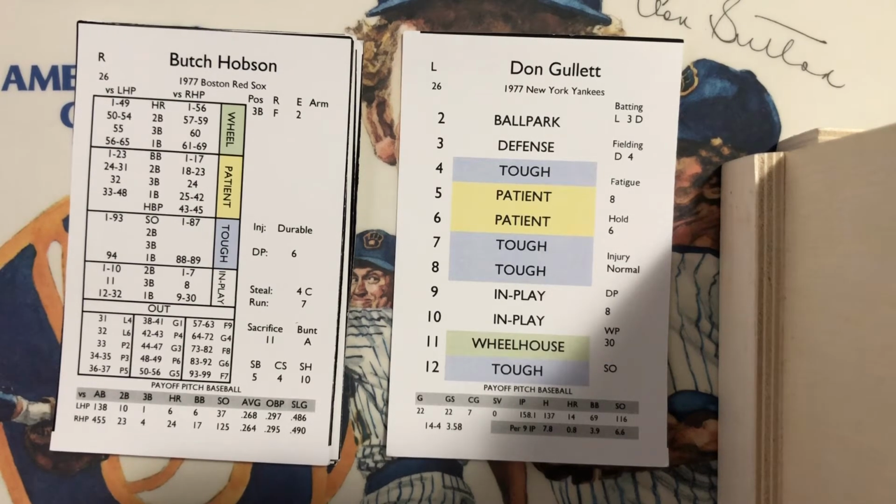And Billy Martin's got to decide with Fisk at third, Scott at second, one man out, first base open. How do they want to play this? Hobson is 0 for 2. They're going to leave Gullett in to face him. Butch, .268 against lefties. Gullett to the belt. The Yankee infield is in. The pitch. Ground ball Nettles.